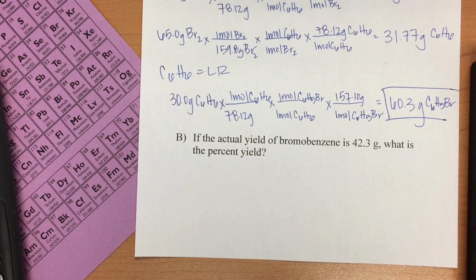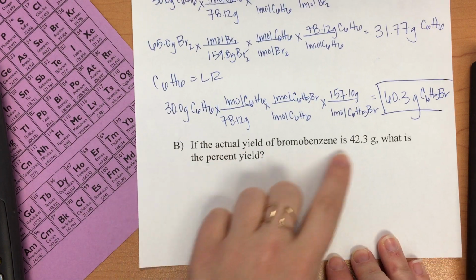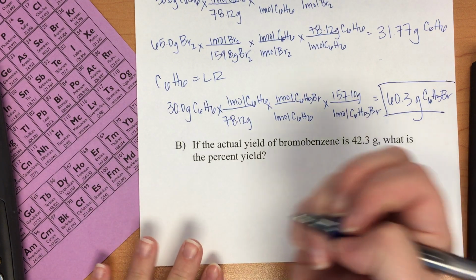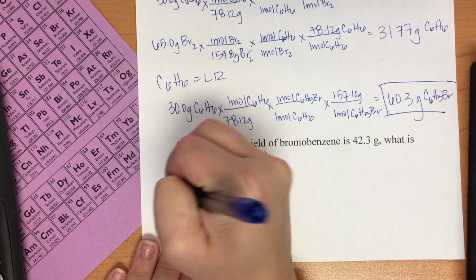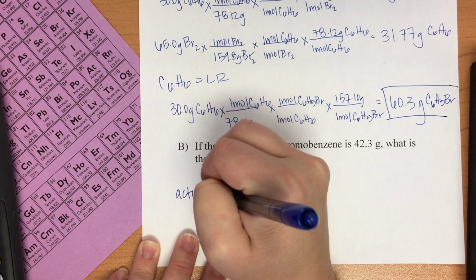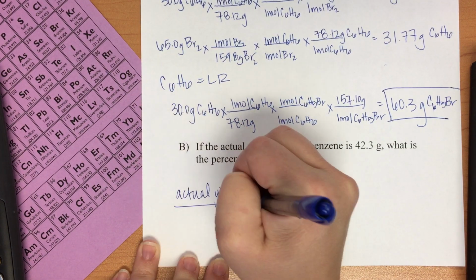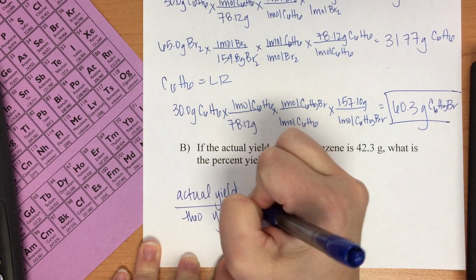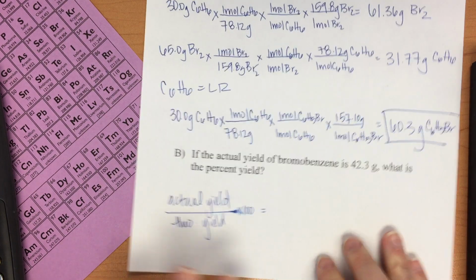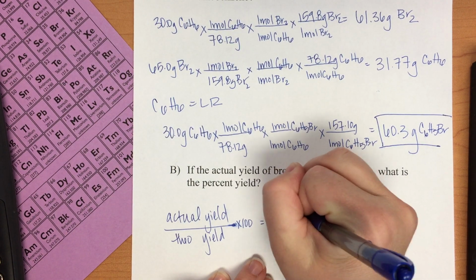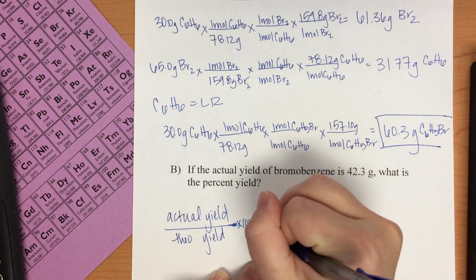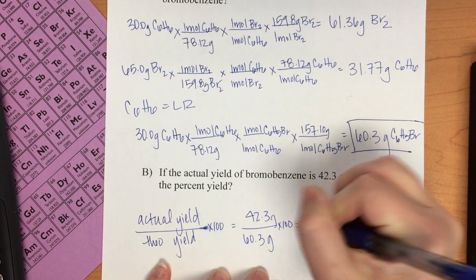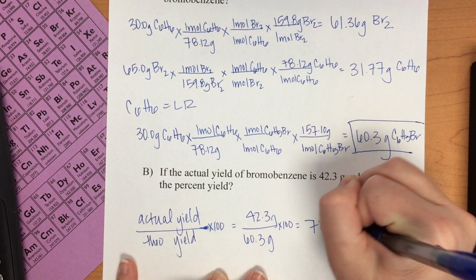Oftentimes, it doesn't go exactly correctly, and so we get an actual yield of 42.3 grams. And so what is the percent yield? So to calculate percent yield, it is actual yield divided by the theoretical yield times 100. And so in this case, we have 42.3 grams divided by 60.3 grams. We're going to multiply by 100, and we get a 70.1% yield.